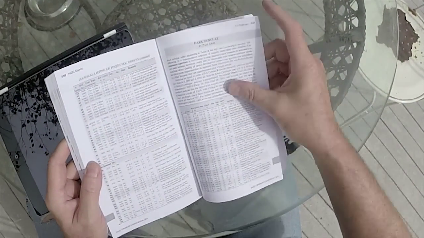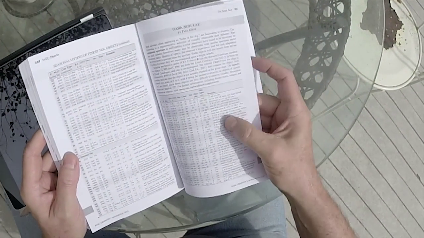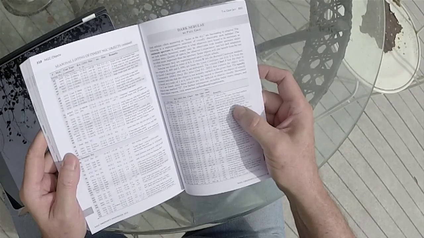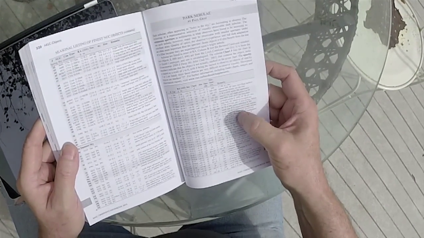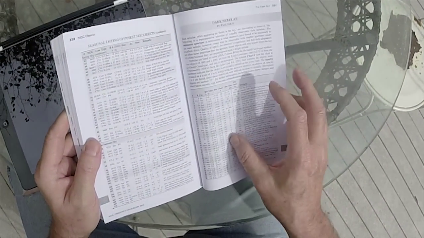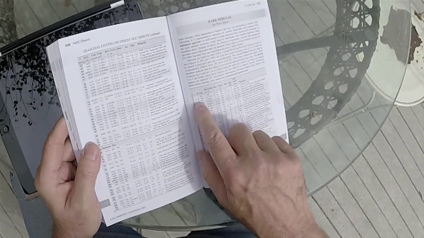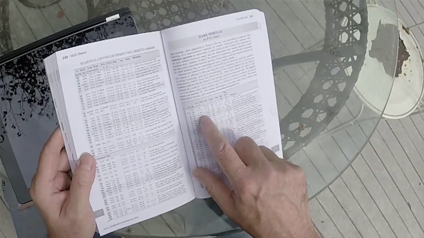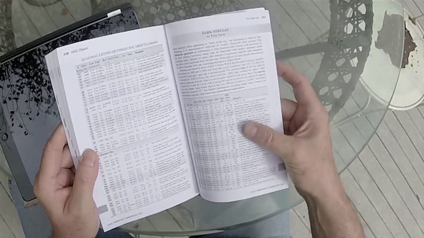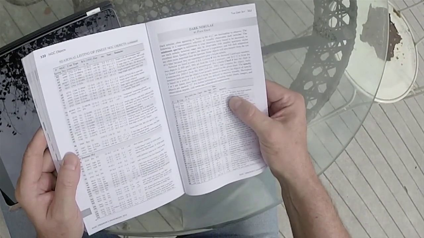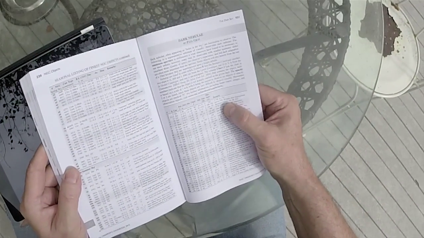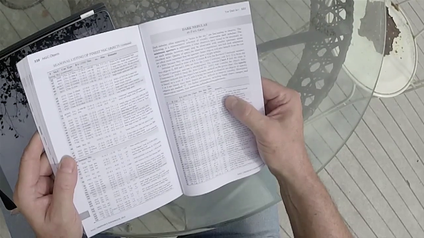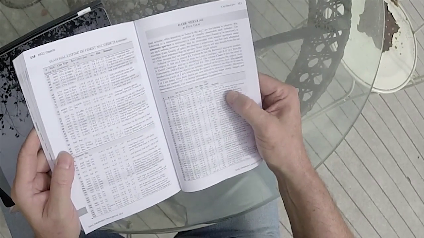Dark nebulae. Those are dust clouds, and the most famous one is here, Barnard 33, the Horsehead Nebula. I'm sure you've seen photographs of that. That's challenging visually, but a fairly easy one from an astrophotography point of view.